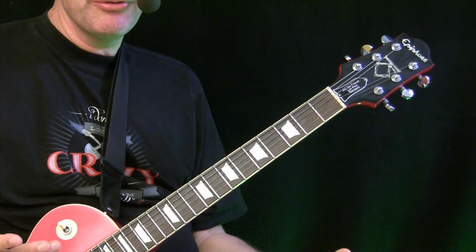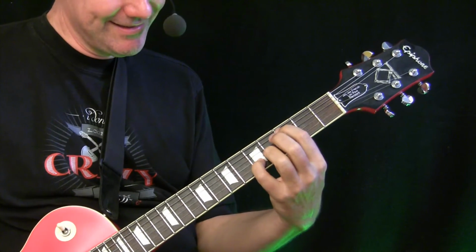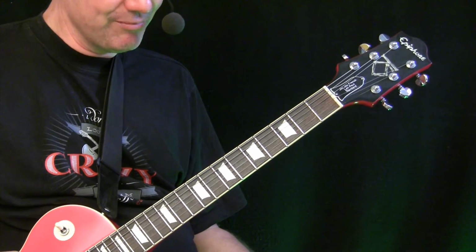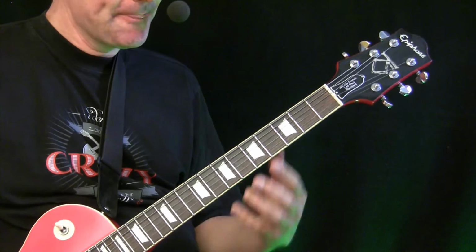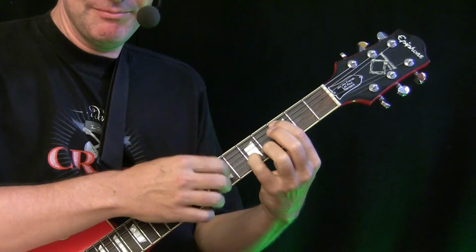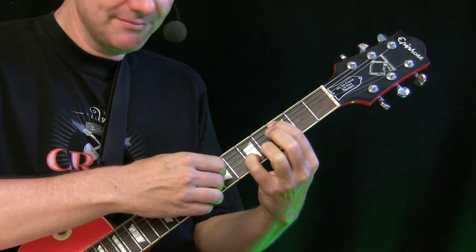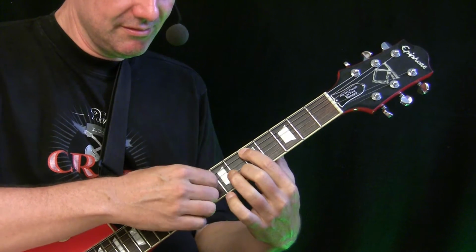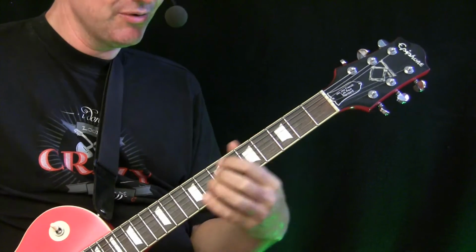And that's basically the whole thing. And the rest is the open string, the open G string, the open E string, and those just work through. And the picking pattern is easy. And then you just move around the chords as you like.